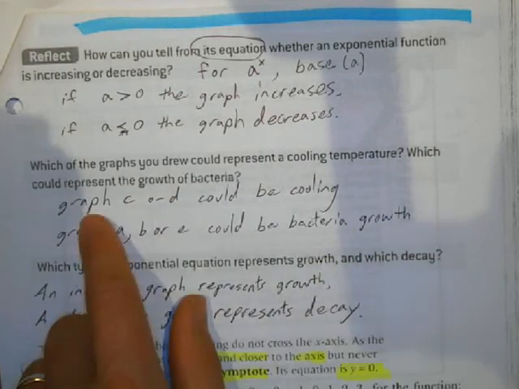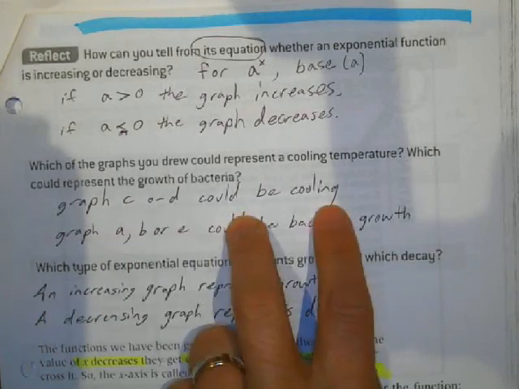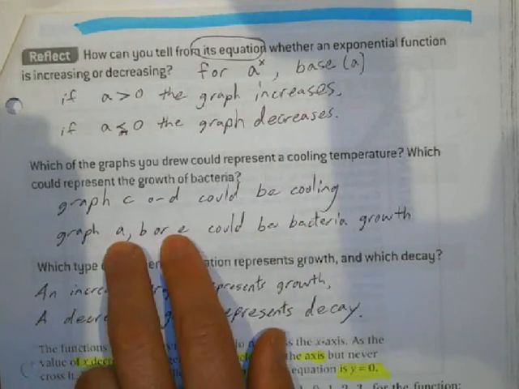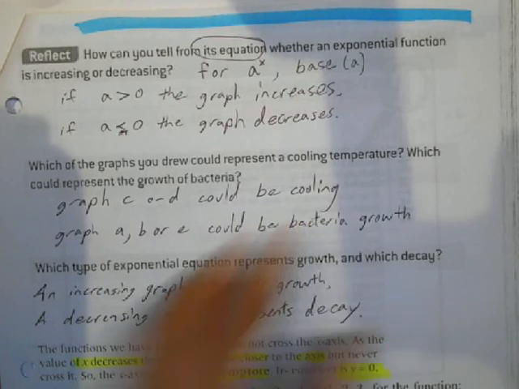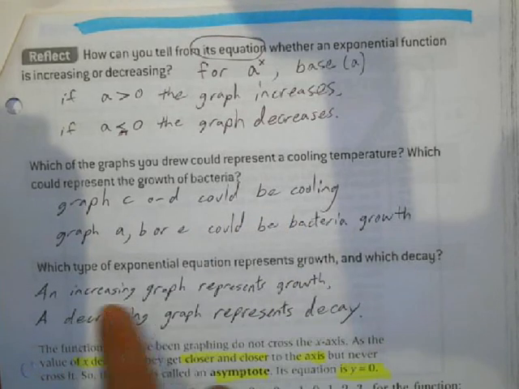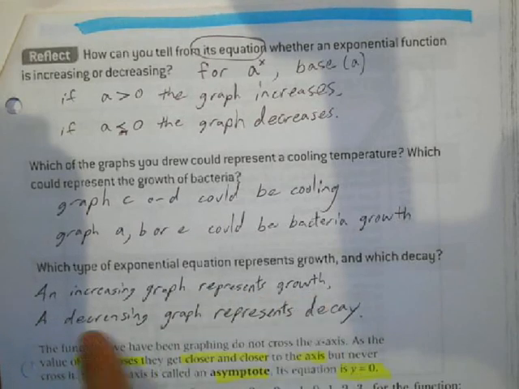Okay, so on the graph on the previous page, C and D could be cooling. Graphs A and B could be bacteria growth. Cooling means it's going to be decreasing in value. So an increasing graph shows growth, and a decreasing graph shows decay.